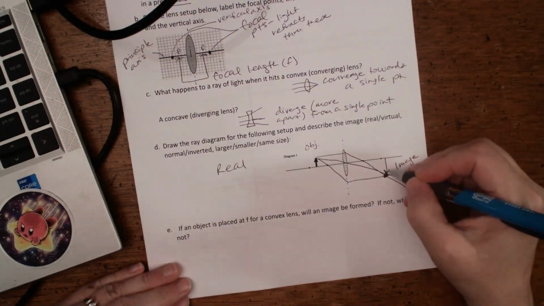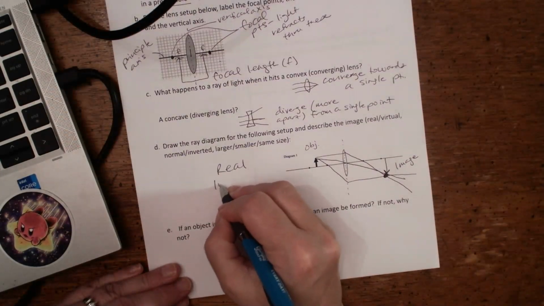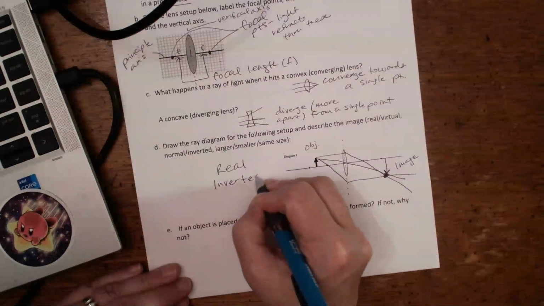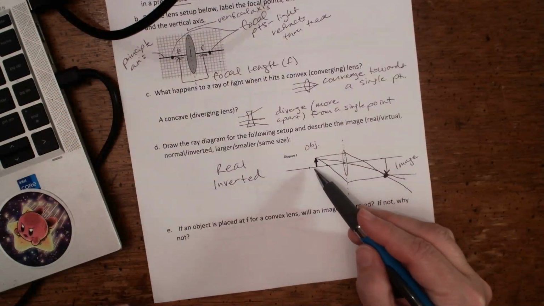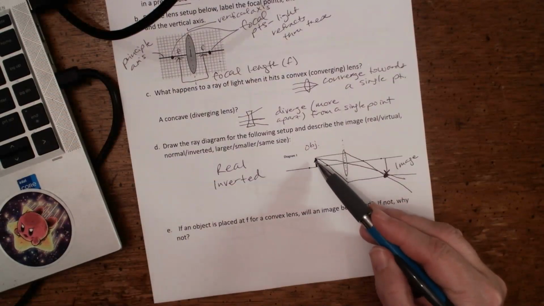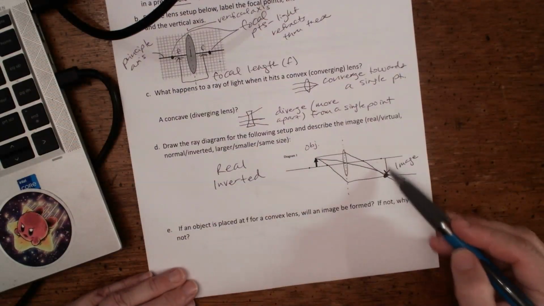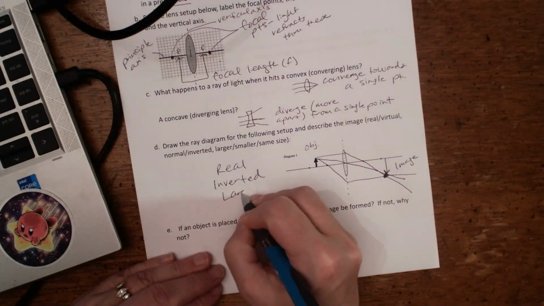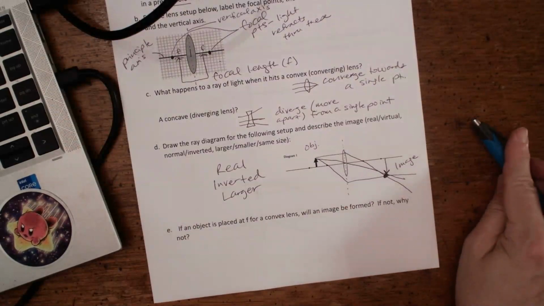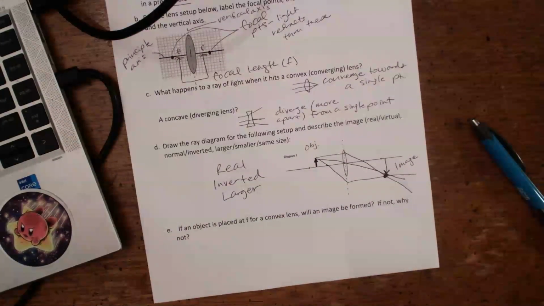We can see that it's inverted because it's upside down. So inverted. And it is larger than our object, and we can pretty clearly see that here. I think here our object's kind of small. Here's our image. It's definitely larger. So larger. Sometimes our image is going to be larger than the object. Sometimes it's going to be smaller. In some cases, it could be the same size. It depends on the lens and how everything works.